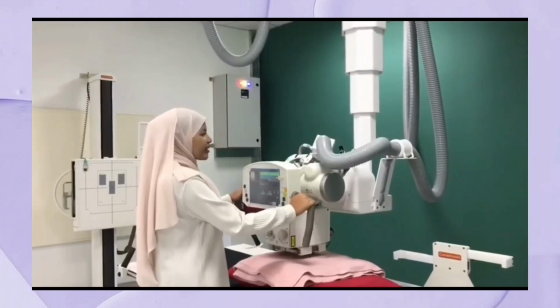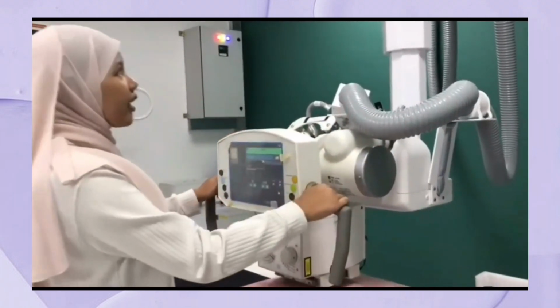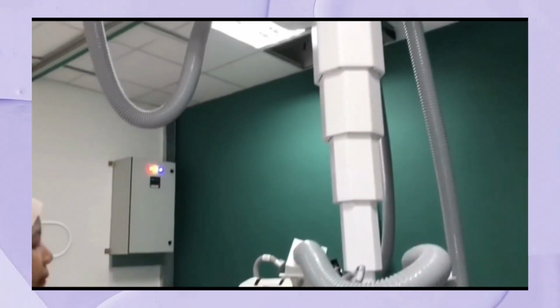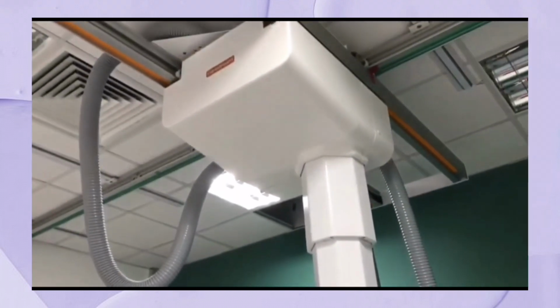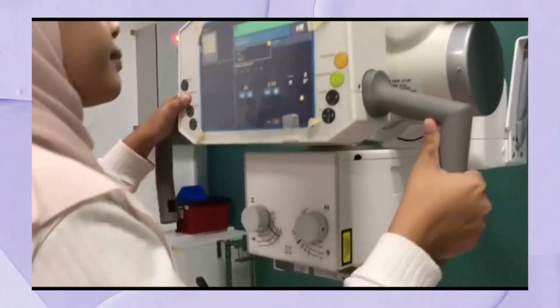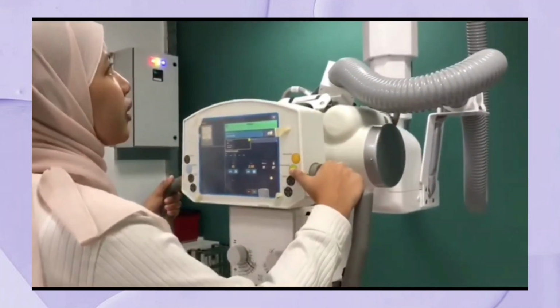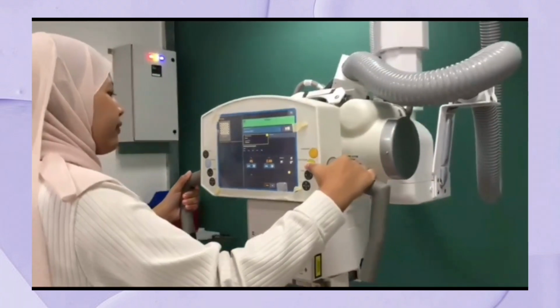Okay. So this is the X-ray tube. This is the X-ray housing. This is the tube support. We'll be able to control the tube support by pushing these buttons. We can go up and down. Also, we can go to the right and to the left.